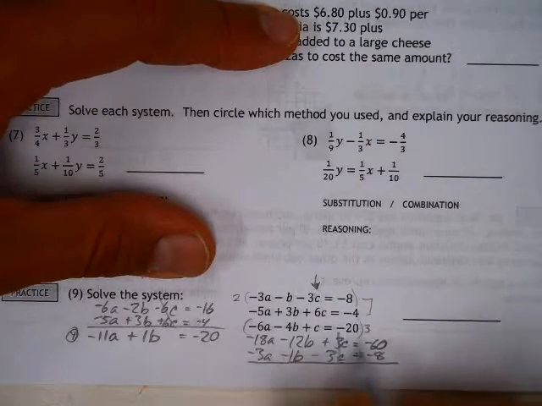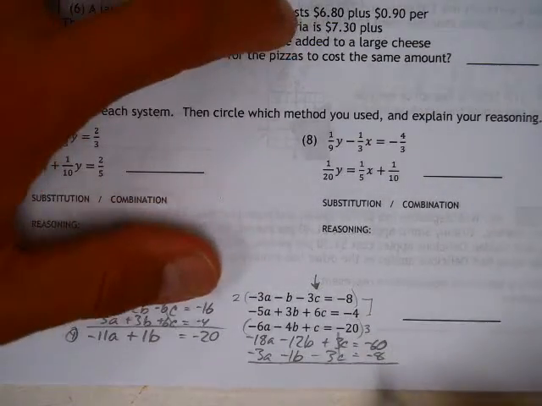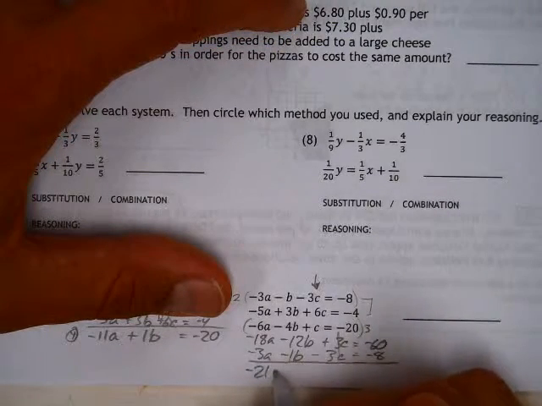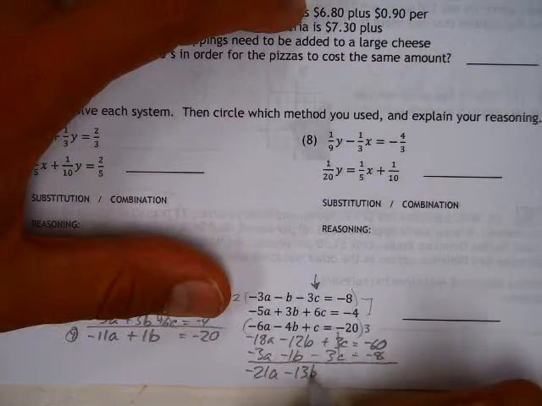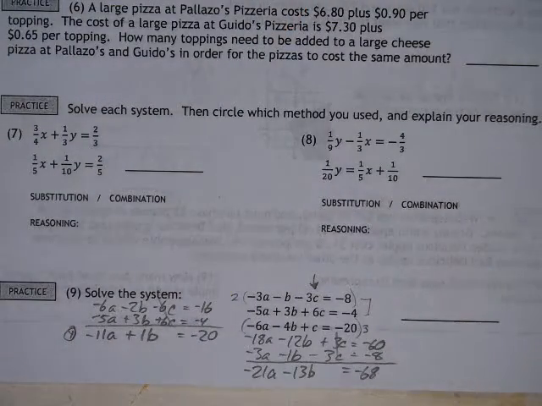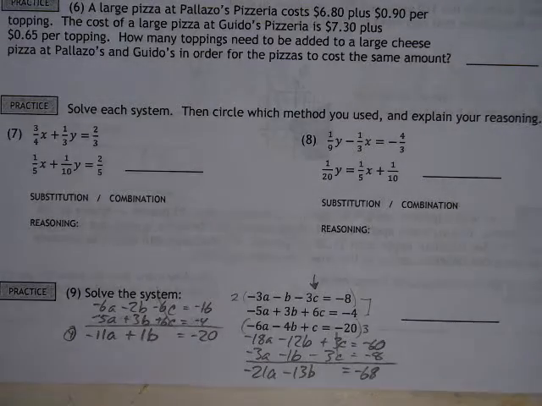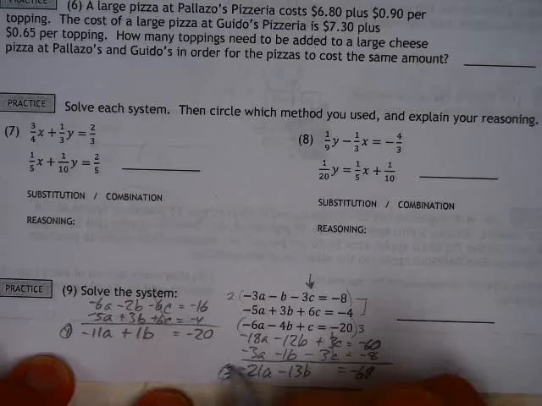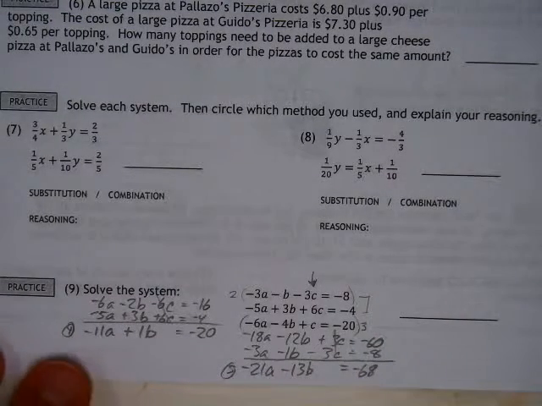When I combine them, good things happen, but also some awkward things here. We've got -21a minus 13b equals -68. Now those are some big numbers. Nothing we can't handle. However, what we want to do is combine these two equations in such a way that we can eliminate a variable. Whether it's 11a, 21a, those are going to be a piece of work. But 1 and 13 is probably the better way to go.